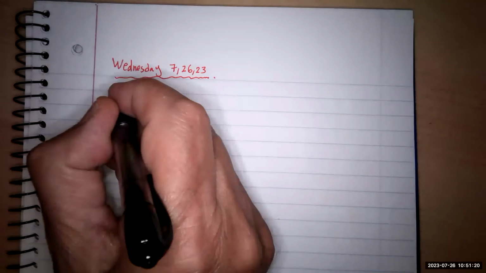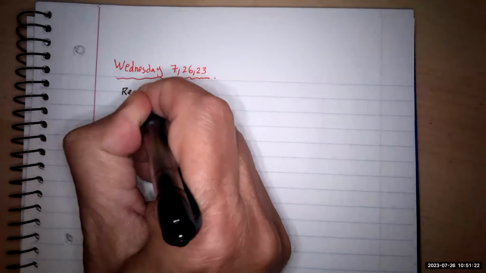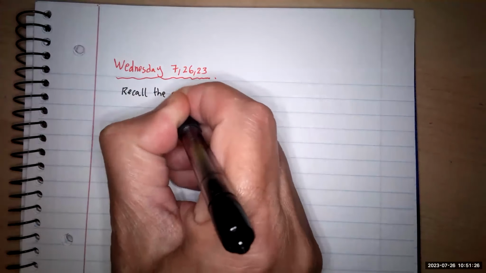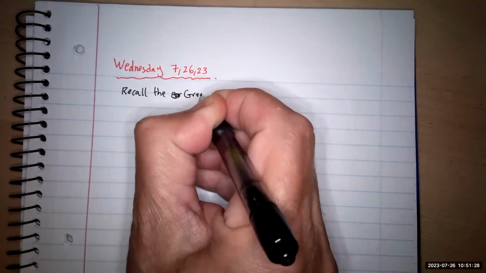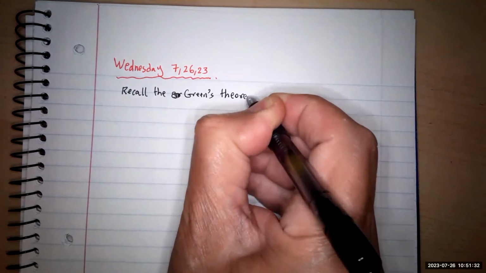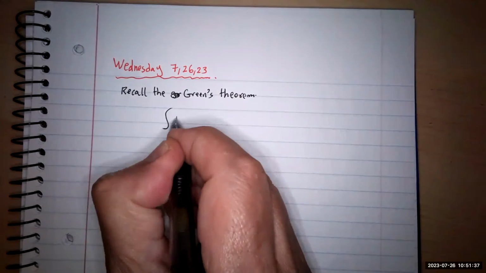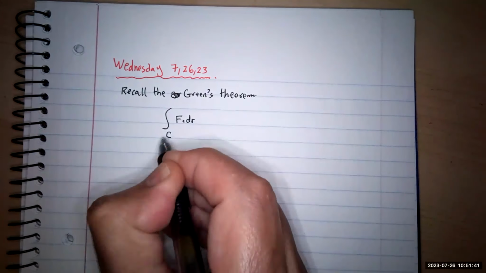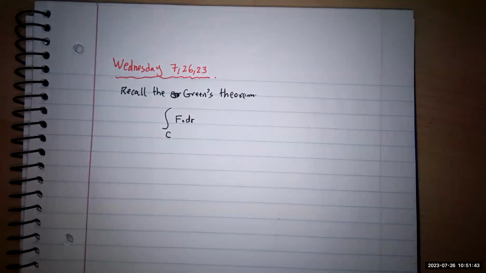So the Green's theorem we talked about is the one that I just want to recall. That's the one we did. You're going to use it to find this type of integral. The integral of F dot dr on the curve C, which is the boundary of a specific domain.